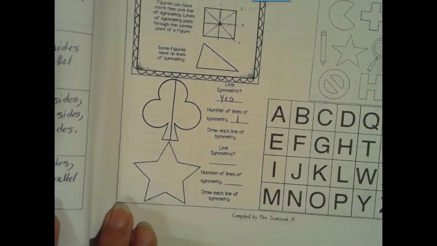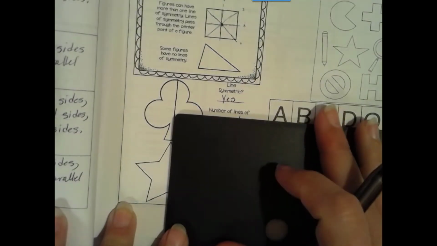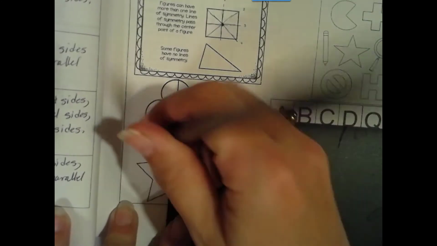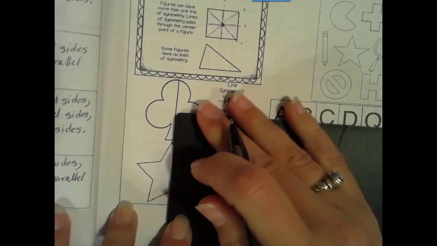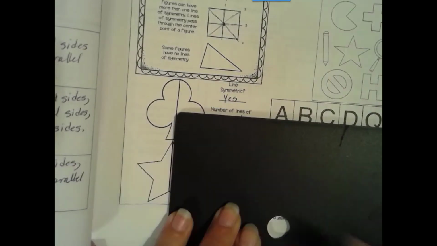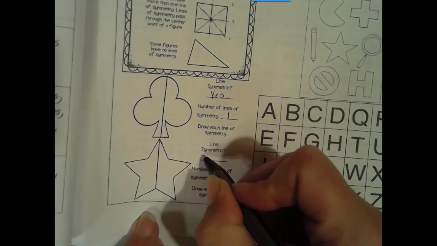Now let's look at this one. So I can draw that vertical one. So here it can fold perfectly over that line of symmetry. It's a perfect reflection. So is it line symmetric? Yes. Number of lines of symmetry. Well, let's see.